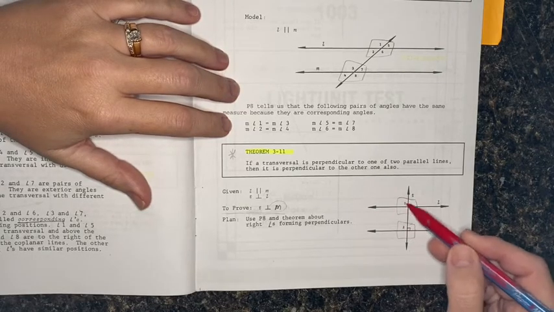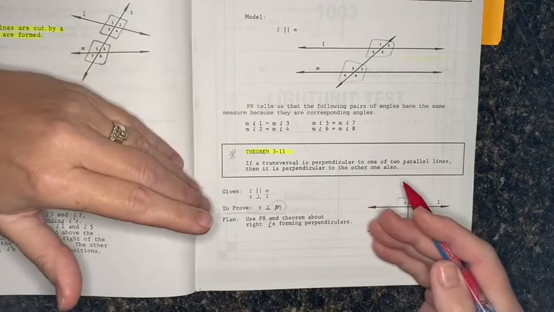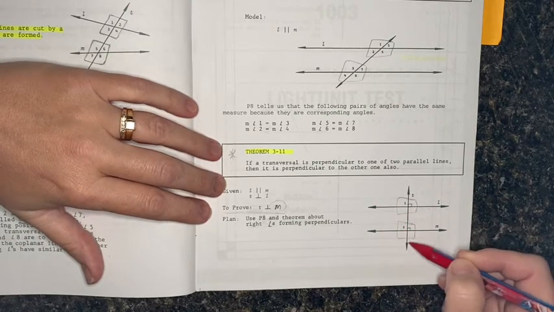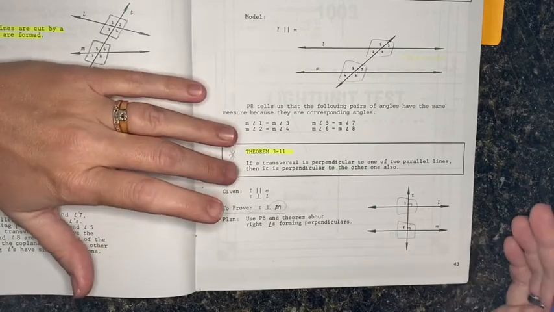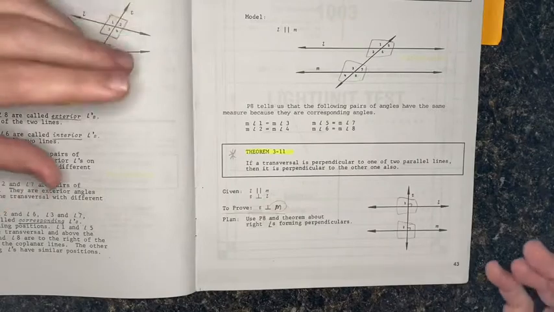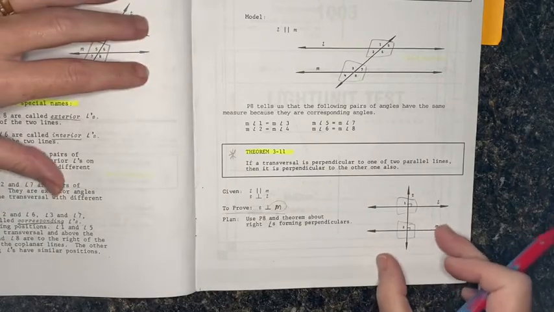They are in the same part of the box, so they are equal. If 2 is a 90-degree angle, that means T is perpendicular to M. Okay, that's what the proof is going to tell you, probably in a lot of other words. That is the basic function of what's happening here.